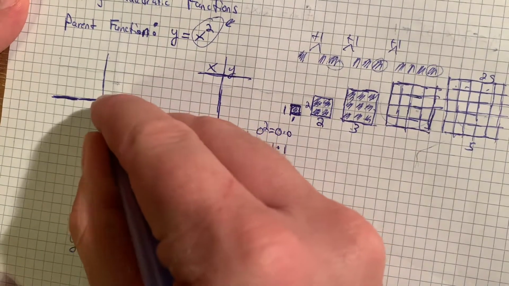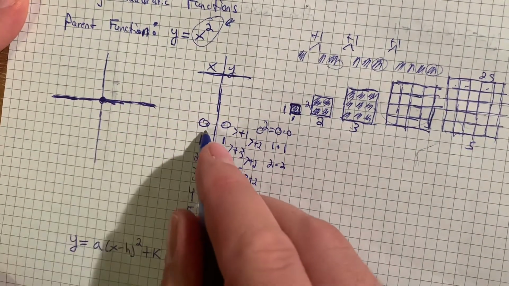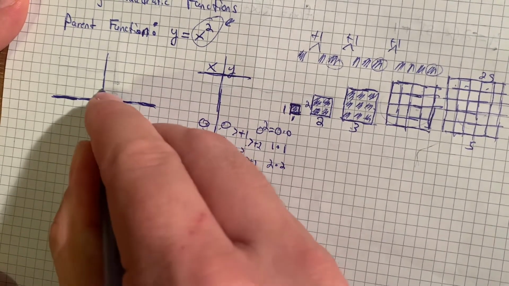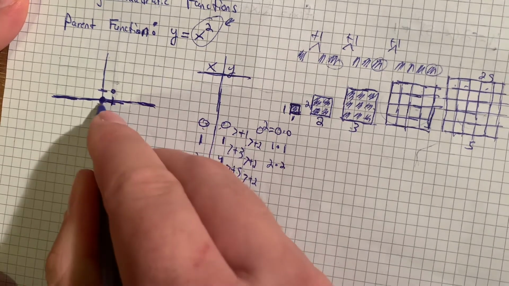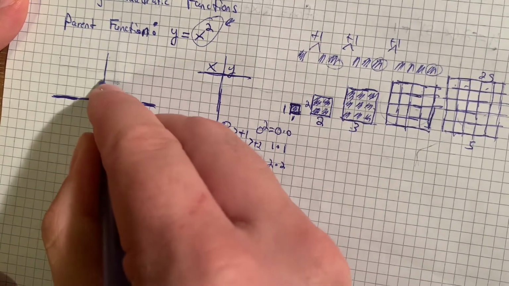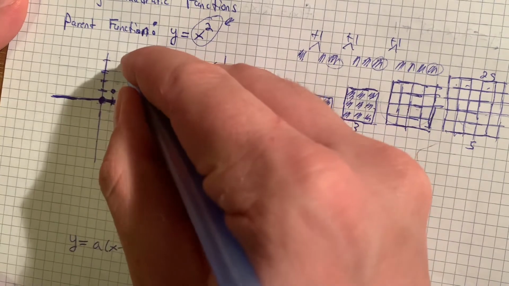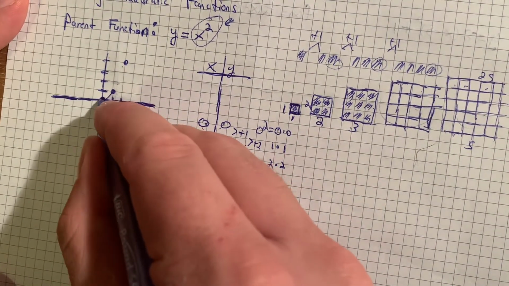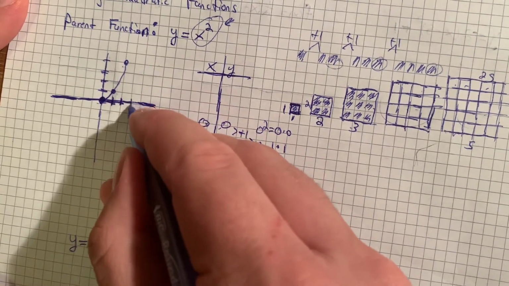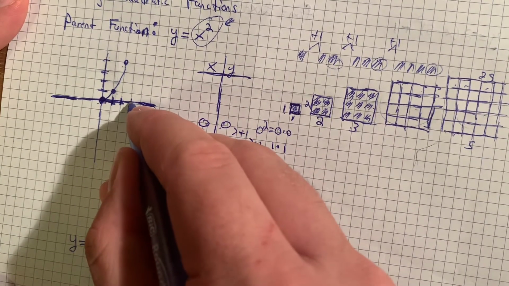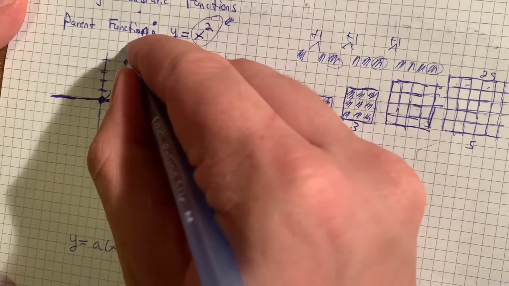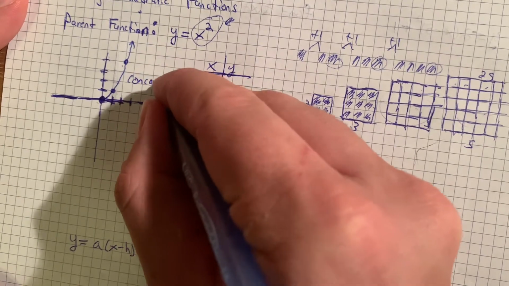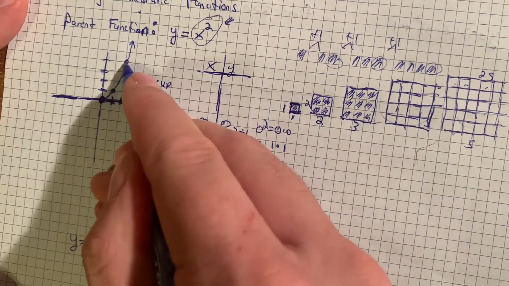Unlike a linear function, which makes a straight line, when x is 0, y is 0. When x is 1, y is 1. When x is 2, y is 4. And we can see that it went up faster here. It's curving upward. The next one will go up even more. When x is 3, the y will be way up at 9. And so it's bending upwards. We call this concave up because it's growing faster and faster and faster.